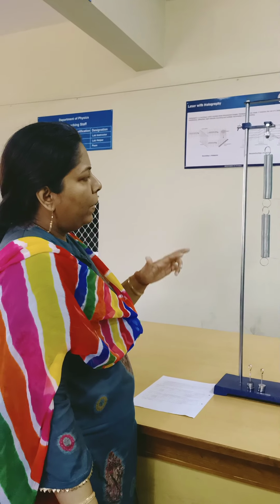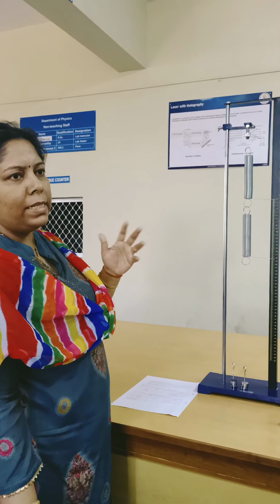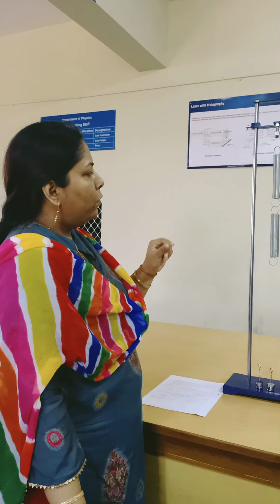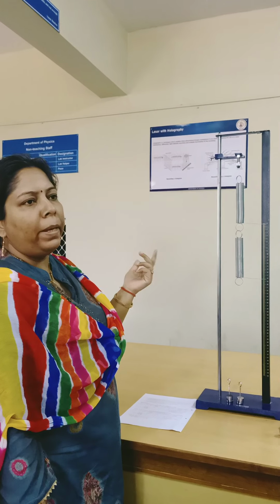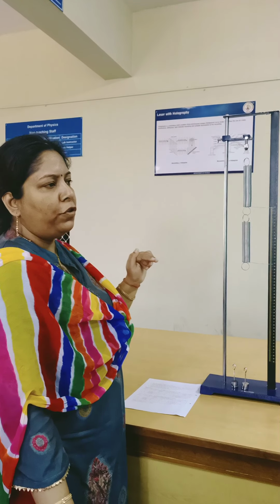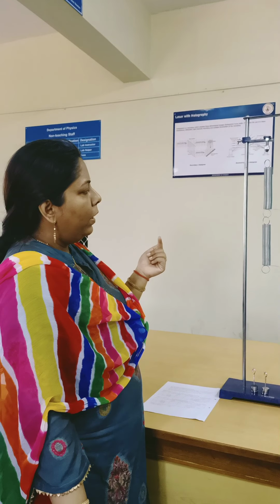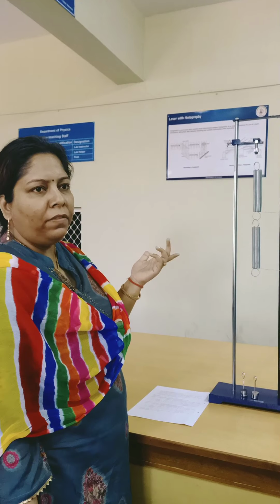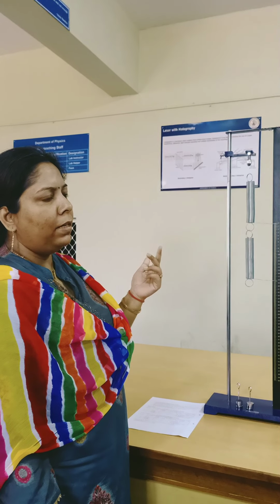So whenever we apply force on the springs, it causes elongation, and because the springs are elastic in nature, if we apply the force, they will try to come back to their original position. Because of which force? Because of the restoring force. And all of you know Hooke's law. I think you have studied it in your +2. What is Hooke's law? Within the elastic limit, stress is proportional to strain.